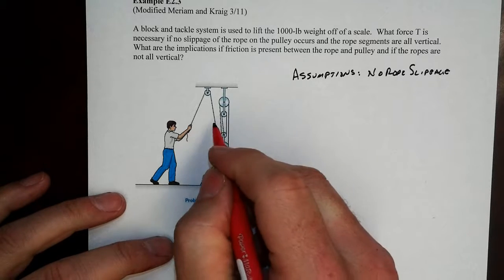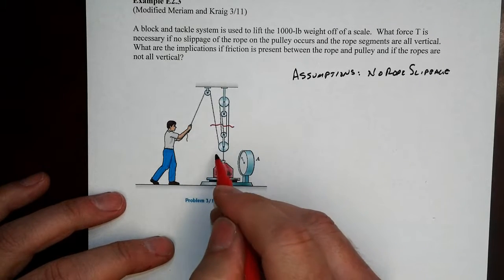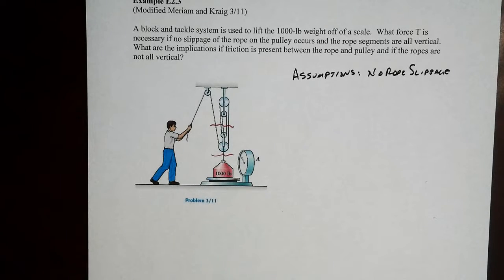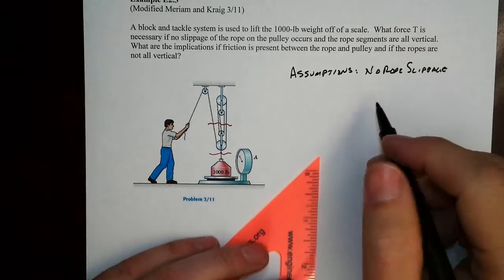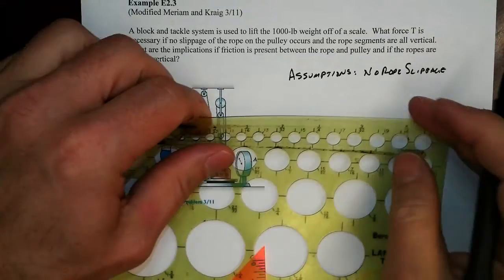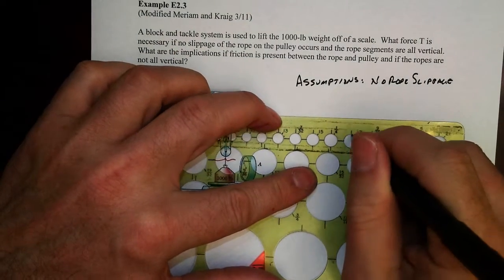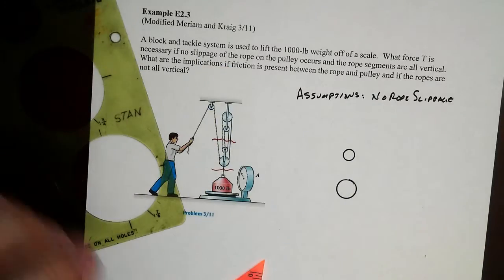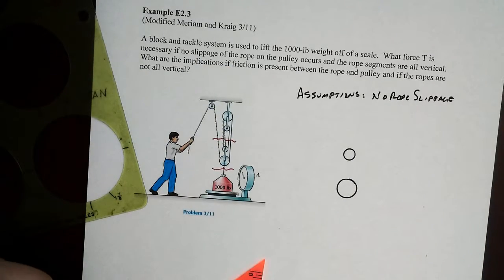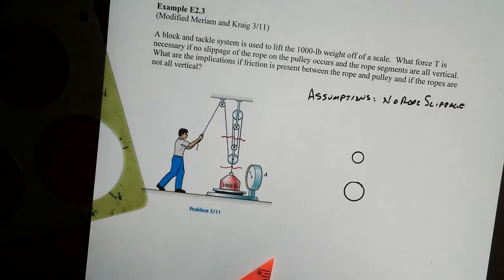All right, so what we're going to do is cut through in our free body diagram here and here, and instead of isolating a single pulley, we're going to cut off a sub-part of that pulley system. So let's get our circle template out again and set this thing up. This is going to be, of course, our free body diagram.